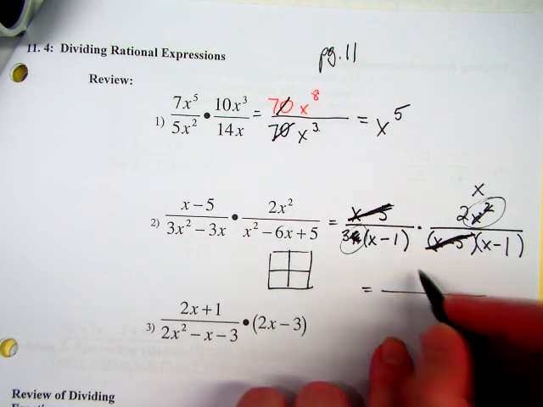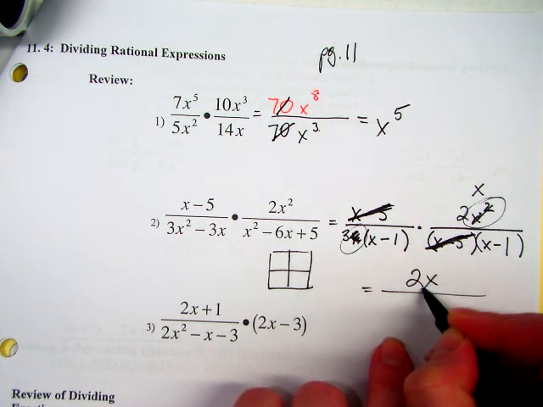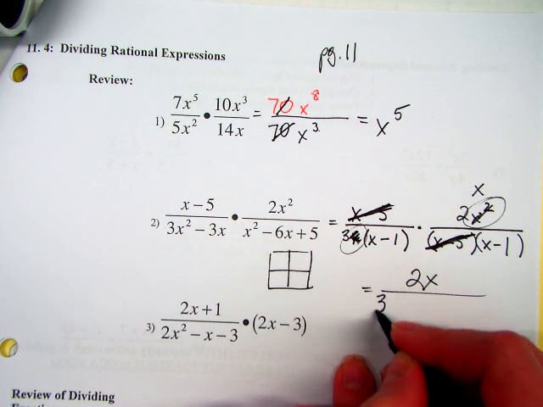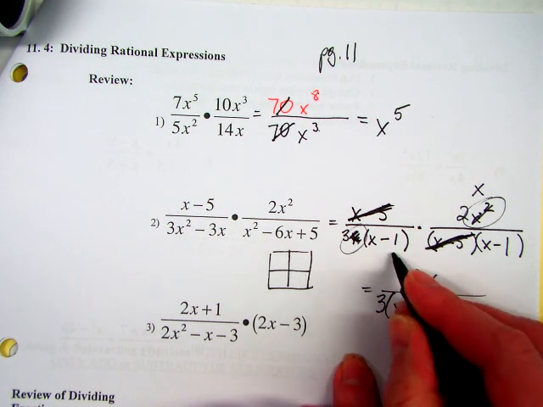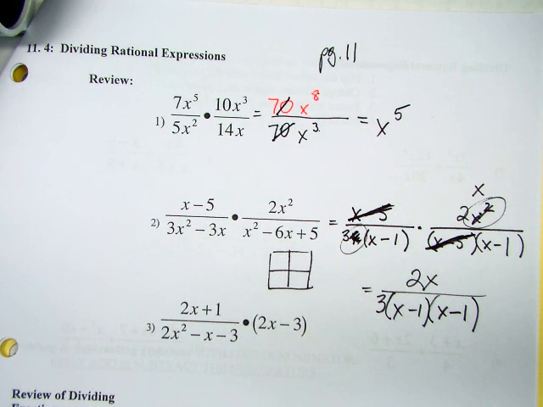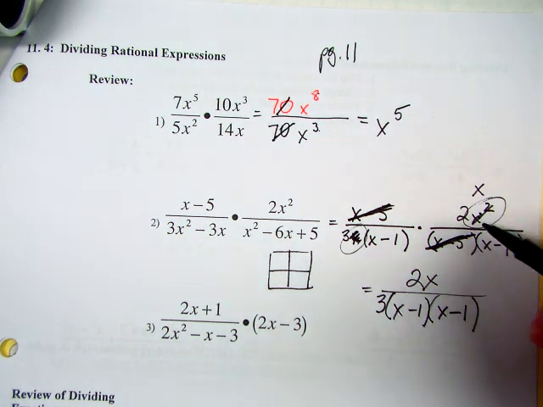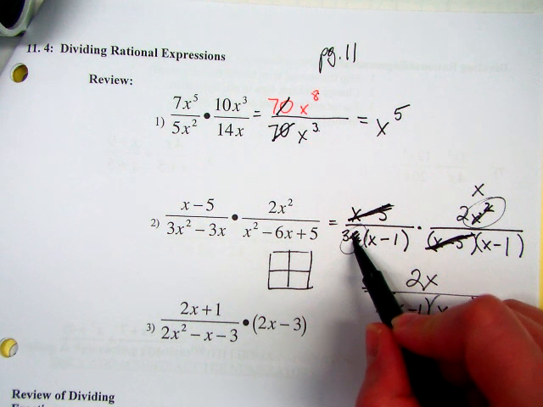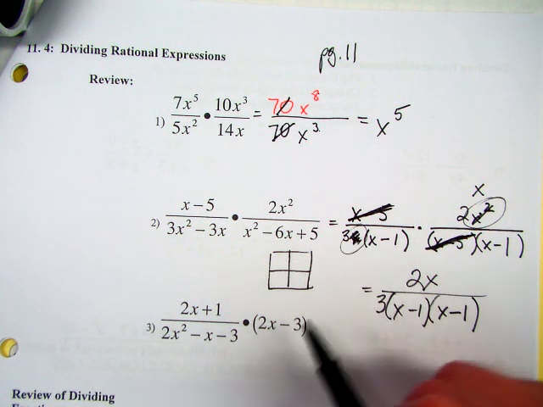So on the top, we're left with 2x. And on the bottom, you have the 3, and this x minus 1, and this x minus 1. Because this was x squared, and there was an x here. So we subtract them.